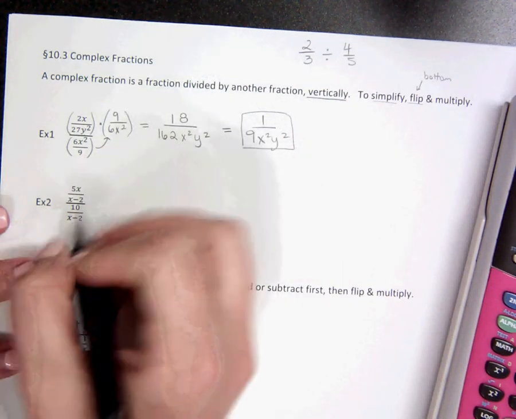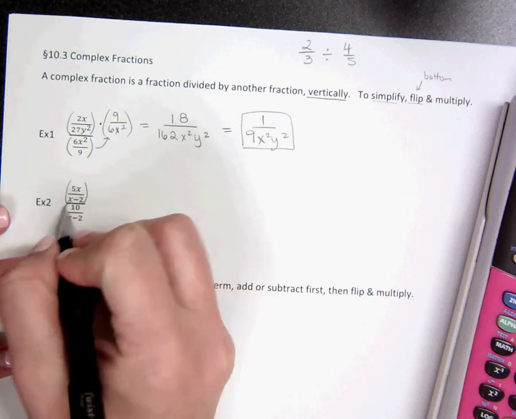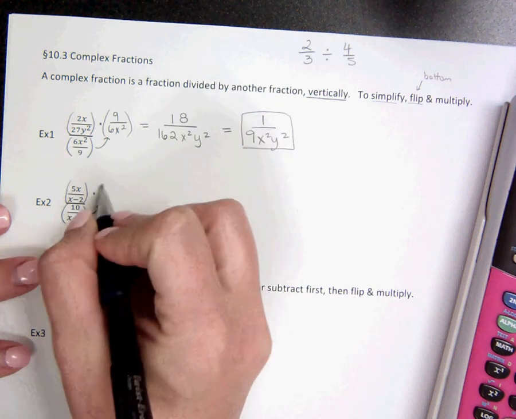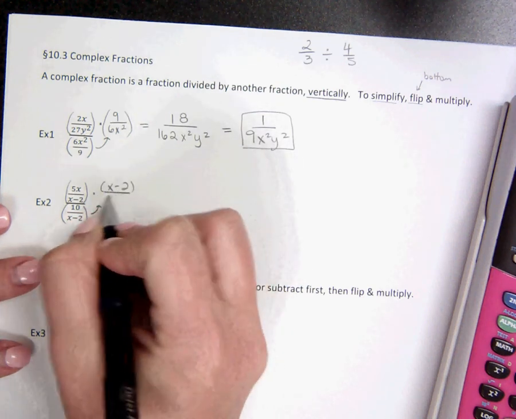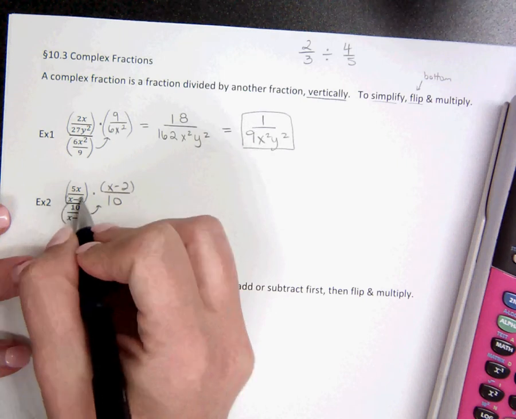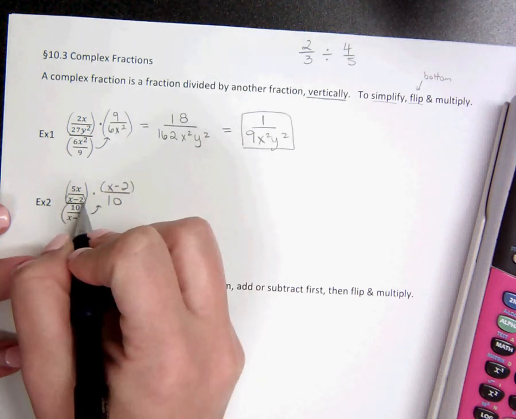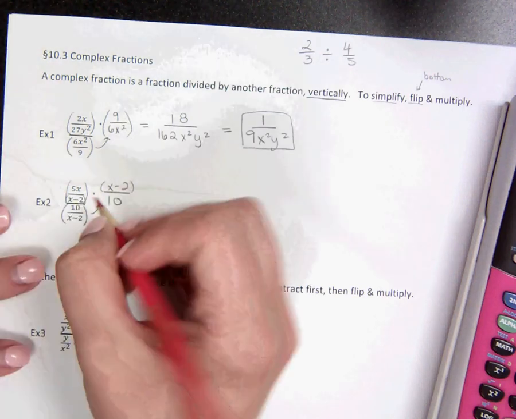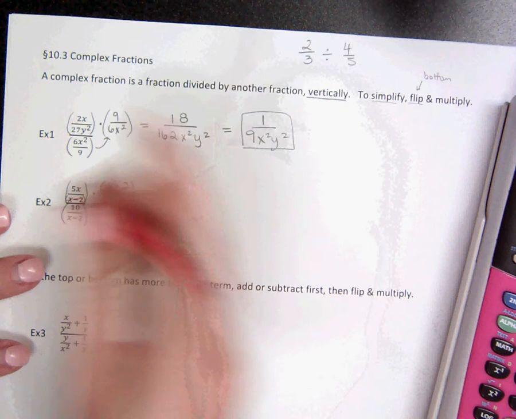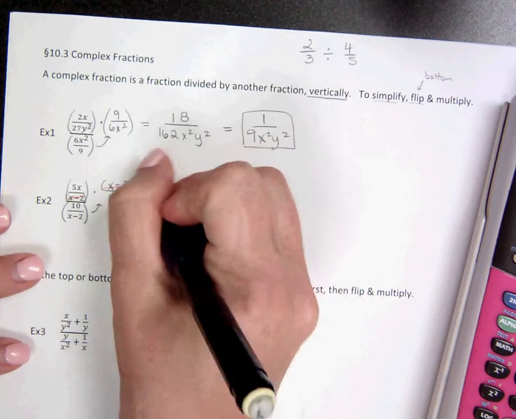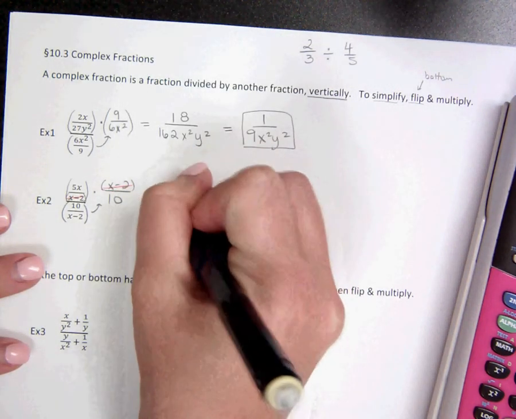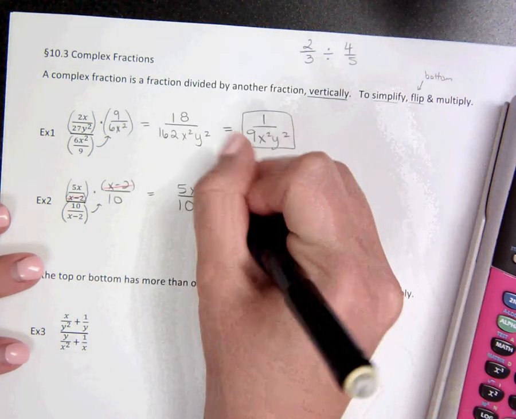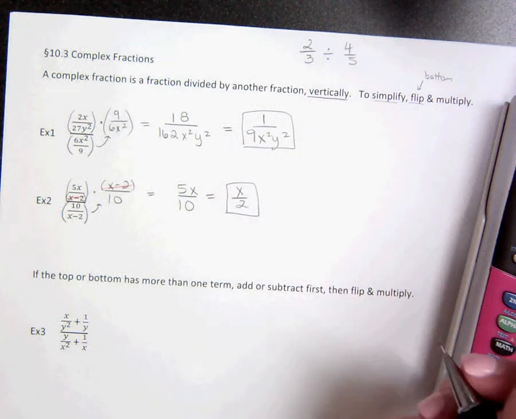Same idea on example 2. We have the top and the bottom fraction. We're going to flip the bottom fraction and multiply and make it x minus 2 over 10. We have x minus 2 on the first fraction's denominator, and since we flipped, the second x minus 2 becomes a numerator, so we can cancel or divide those off. And that leaves us 5x over 10, which reduces to just x over 2. So these really, like I said, they're not as bad as they look.